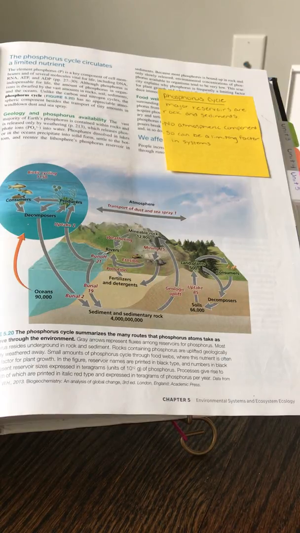The weathering of rock releases into the ecosystem, and that's a limiting factor because you're not always going to see rocks broken down very quickly and weathered and eroded. So phosphorus comes into the ecosystem in that manner, and then it's recycled basically by decomposers and waste. So that plays a huge role.